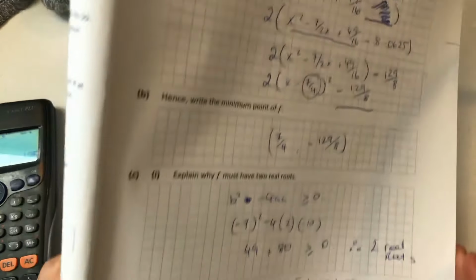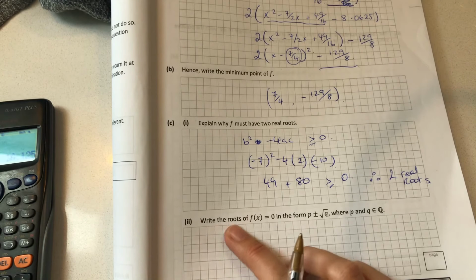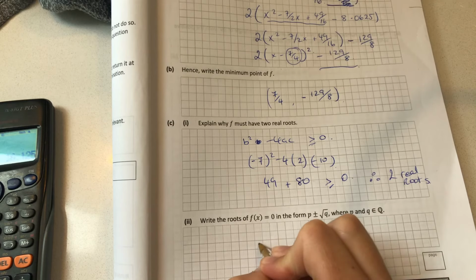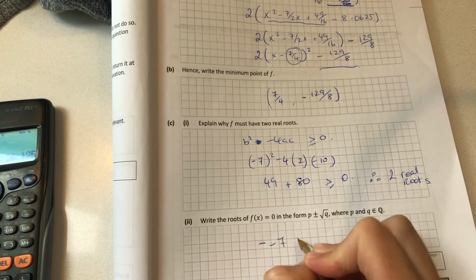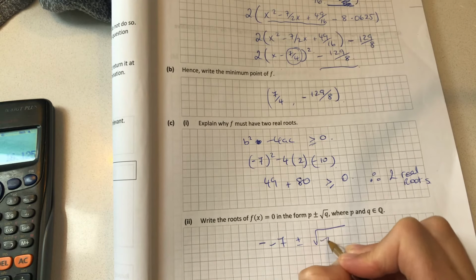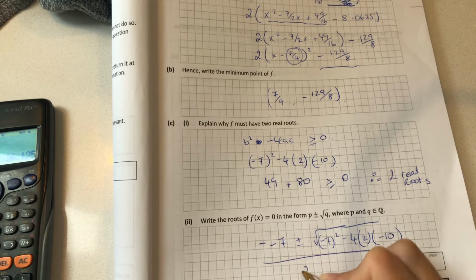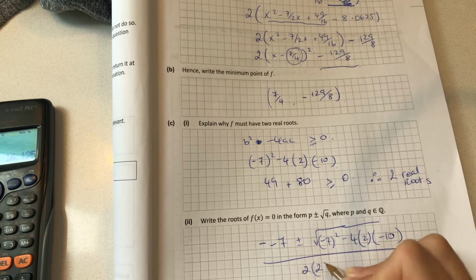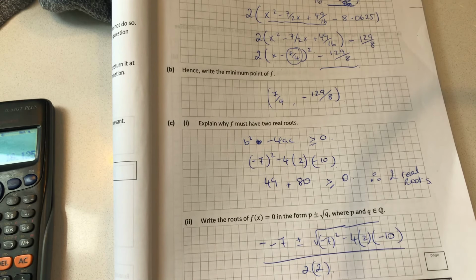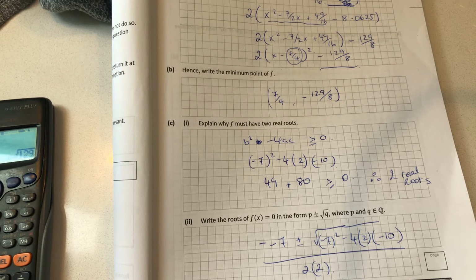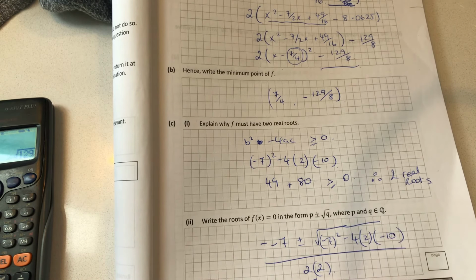And then, last part, write your roots in this form. So now you're doing the whole minus b formula anyway, so you could have done it earlier on. Minus b plus or minus the square root of b squared minus 4 times a times c all over 2 times a. Throw that into the calculator, that's 7 plus square root of 129 over 4.